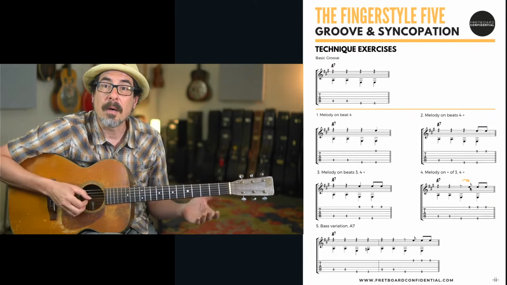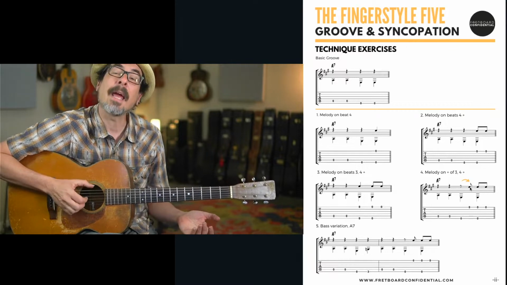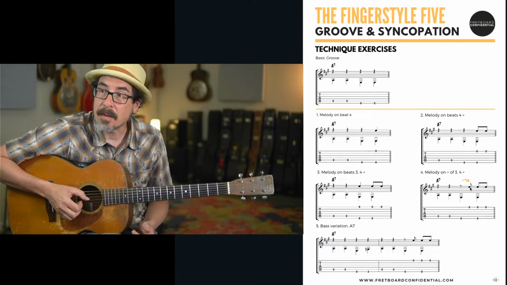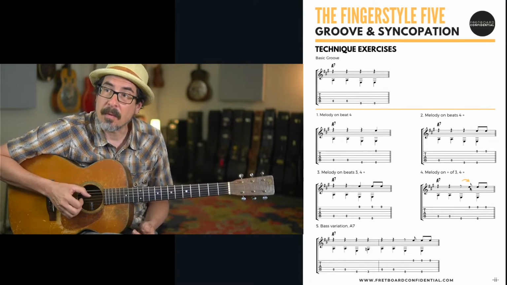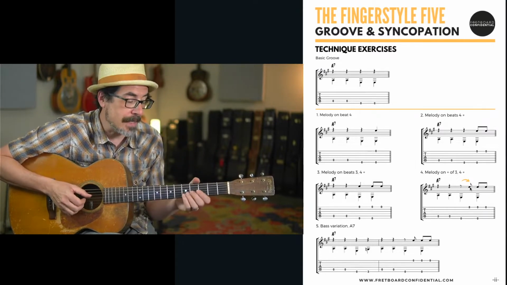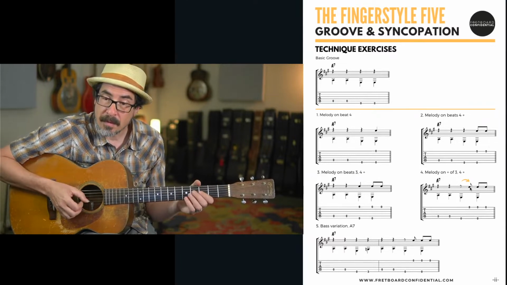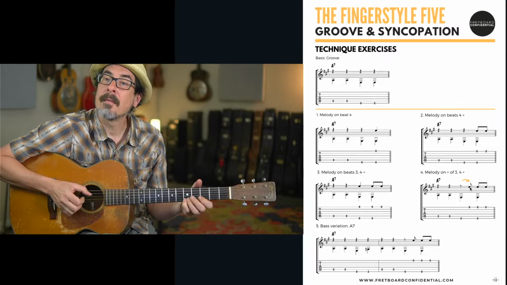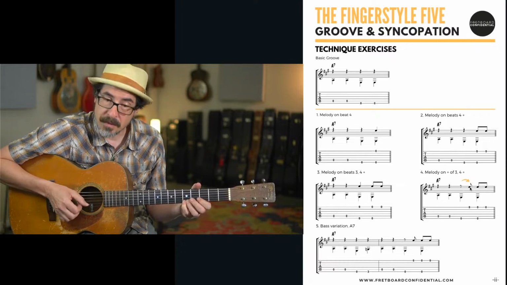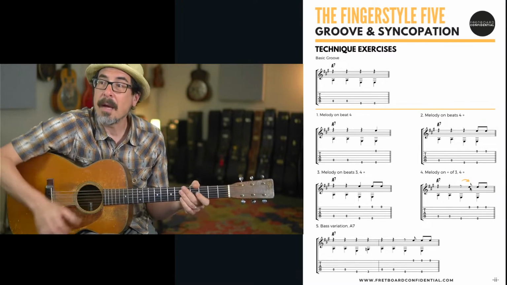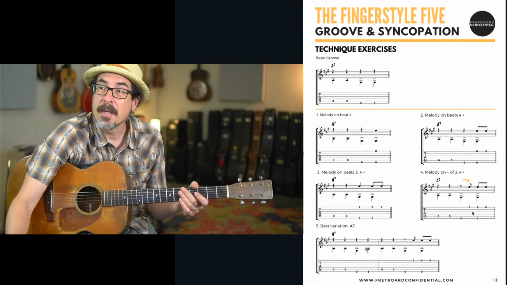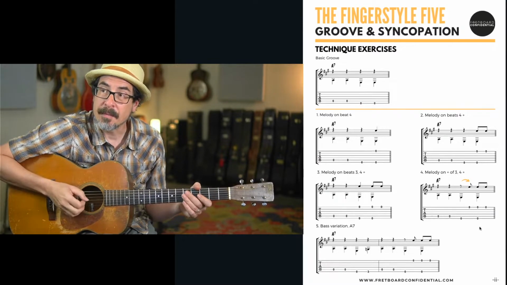So we get 1 and 2 and 3 and 4 and, and you can hear that this is now basically the rhythm of, right? 1 and 2 and 3 and 4 and. But if you just isolate the rhythm, the coordination you need between thumb and fingers, this is a good warm-up for playing the tune.